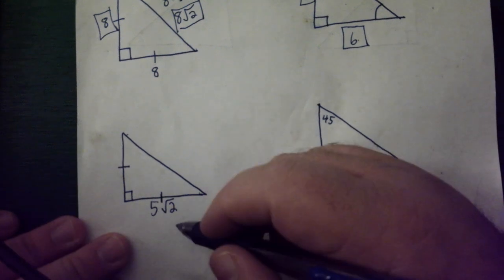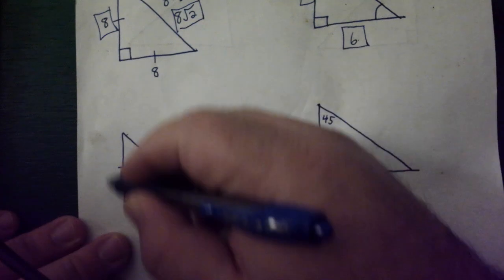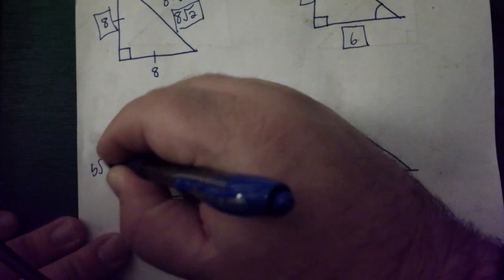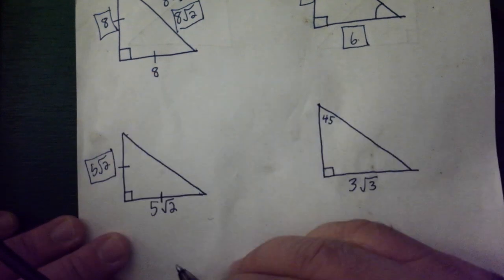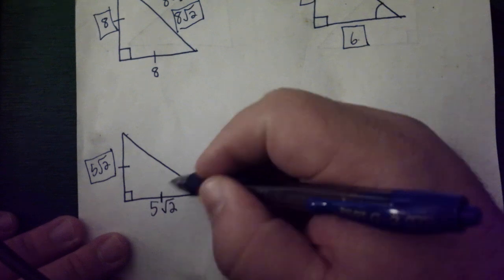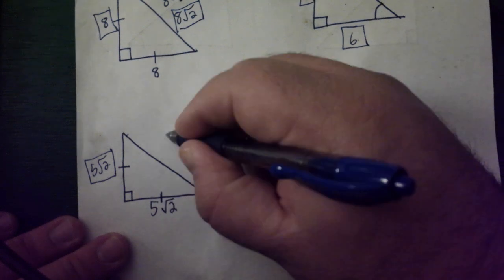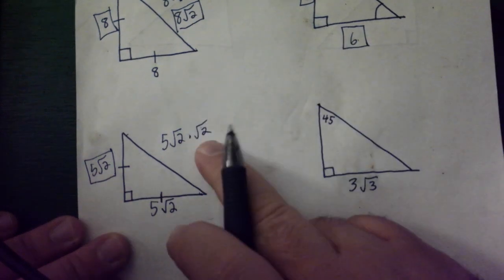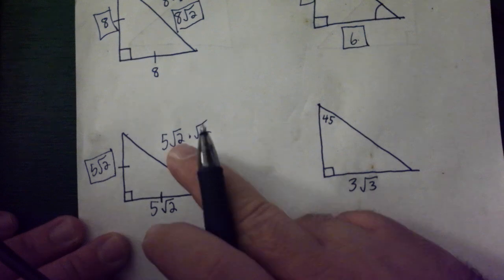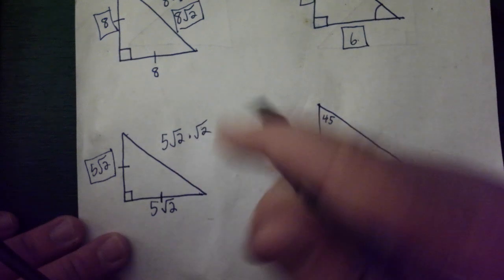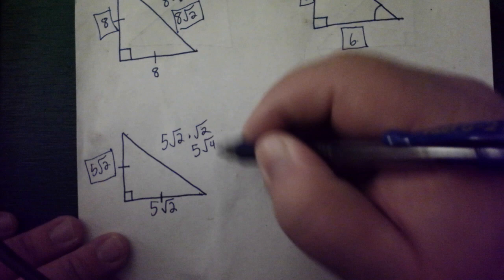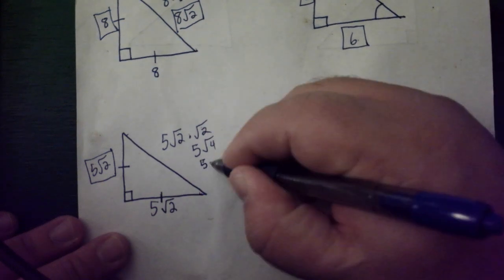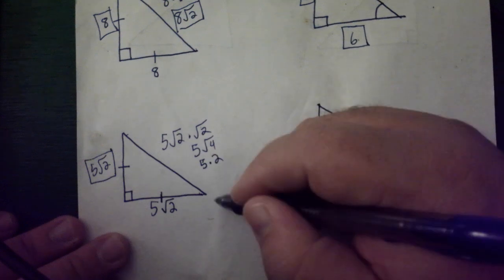these two have to stay the same. And so if that's 5 square root of 2, this is 5 square root of 2. And then to get from here to here, I multiply by the square root of 2. 5 square root of 2 times the square root of 2. We did this yesterday. Okay? 5 times the square root of 2 times the square root of 2 is 5 square root of 4. But we know the square root of 4. The square root of 4 is 2. So the answer to this, 5 times 2, this is 10.